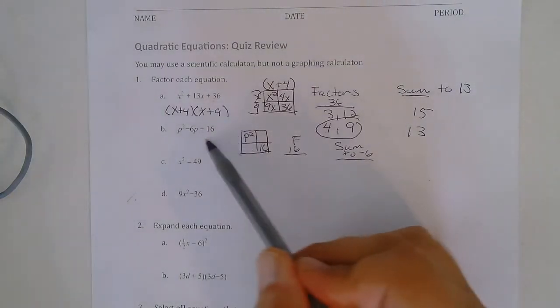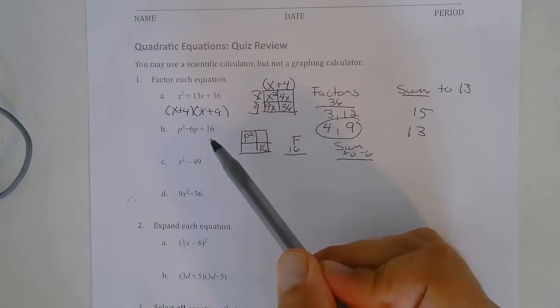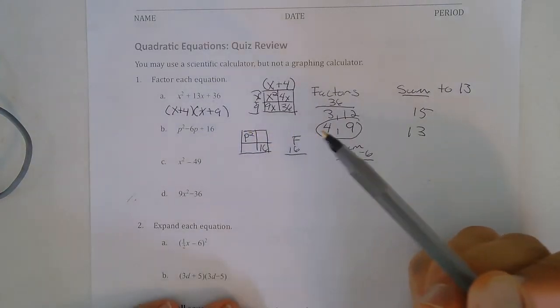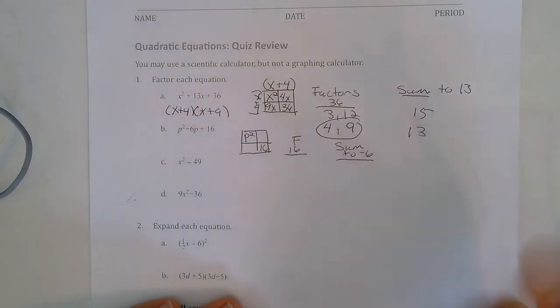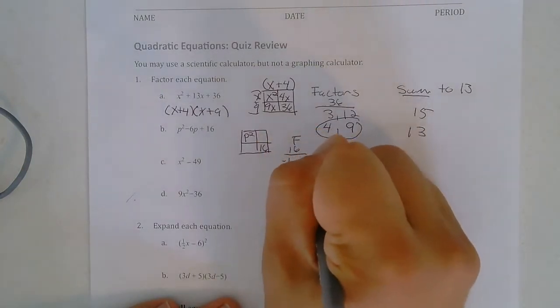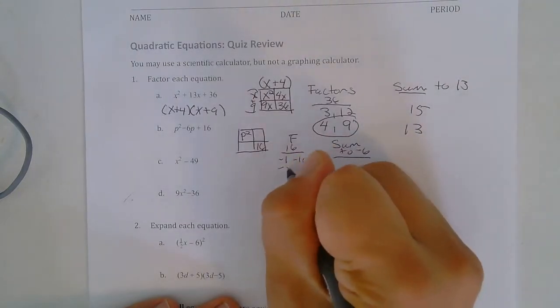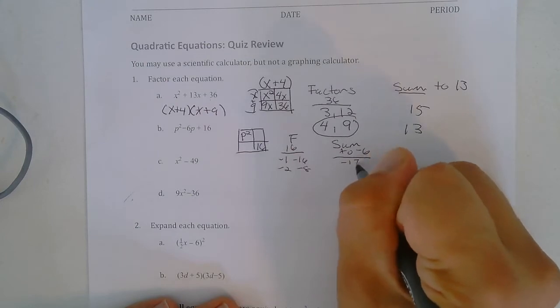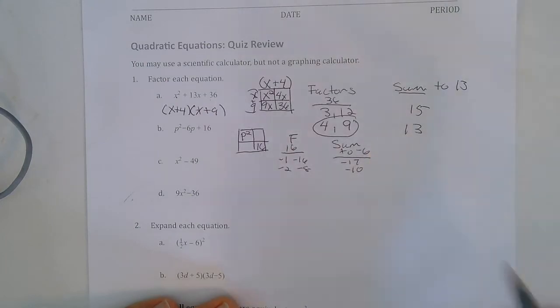So in looking at that, if I do factors of 16 that sum to negative 6, I could have negative 1 and negative 16, negative 2 and negative 8. And these sums, this would be negative 17, negative 10.